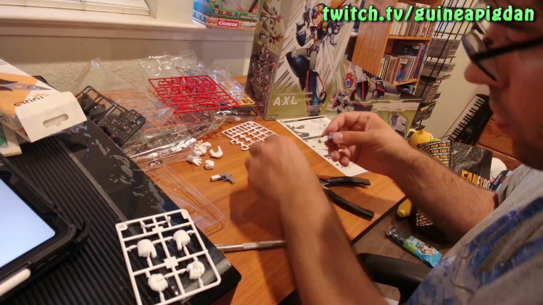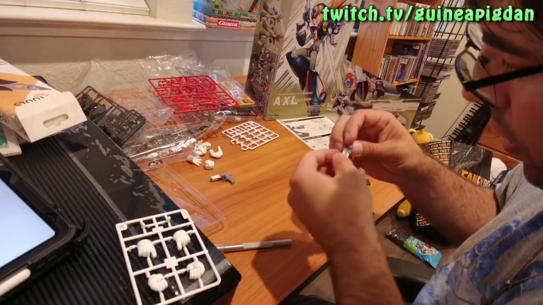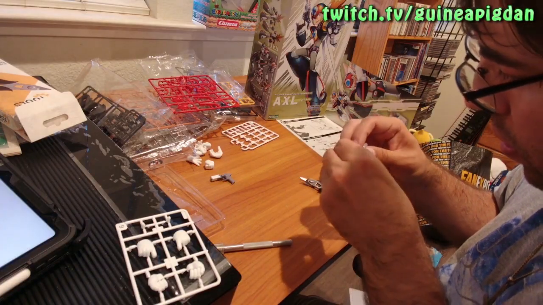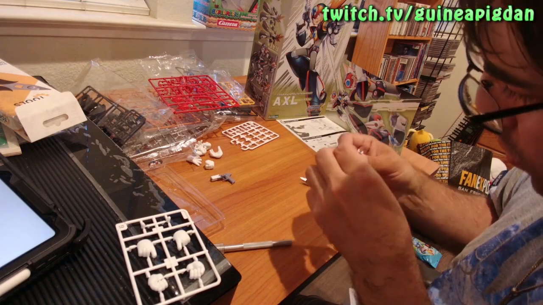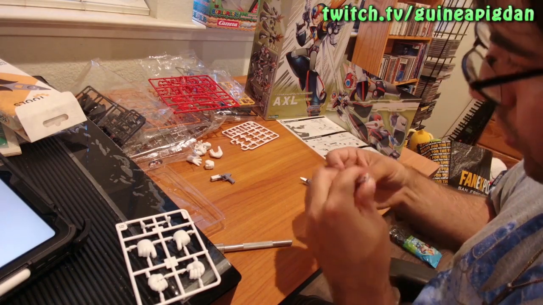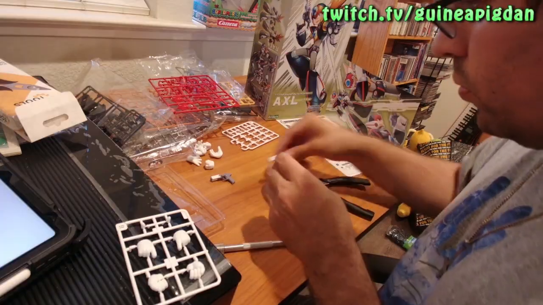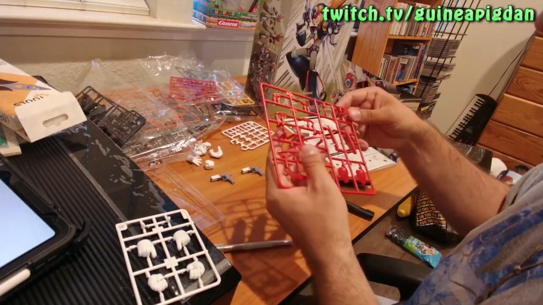It won't be noticeable, I don't think. There we go. Now the red bit.